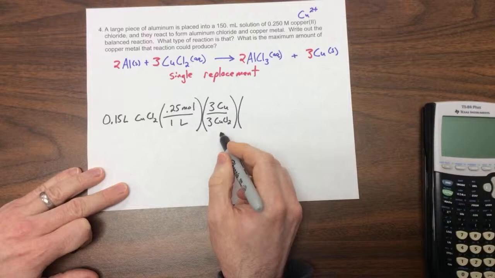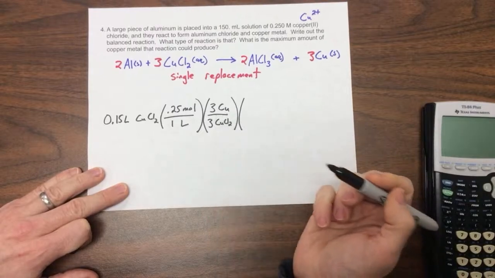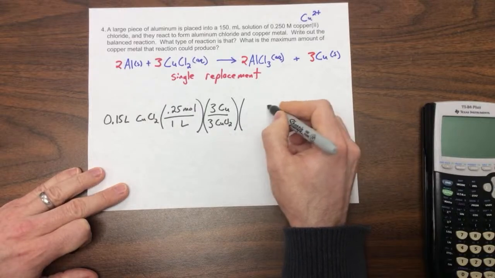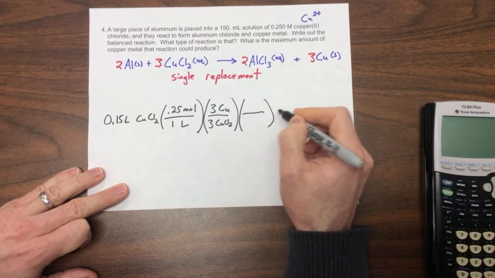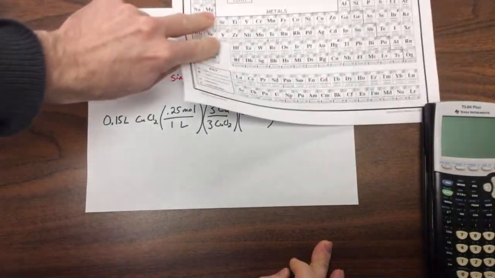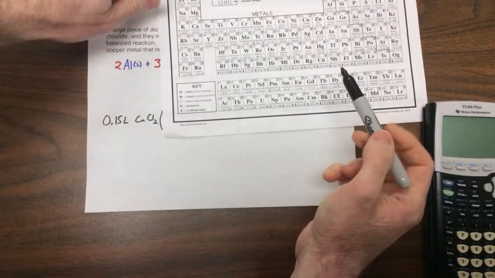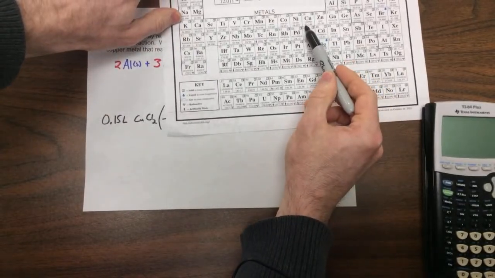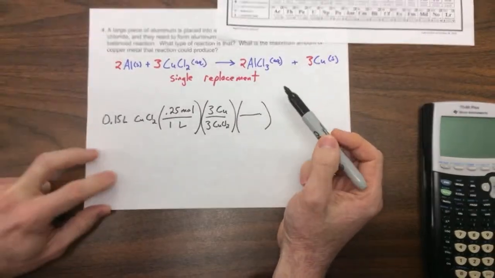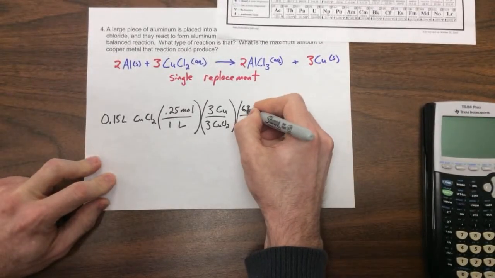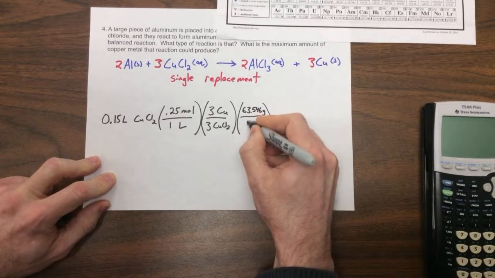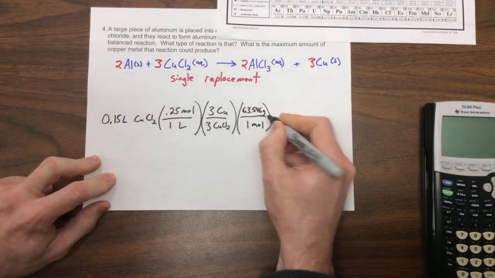Last step. Now we could stop there and simply get moles of copper, but let's go ahead and solve for grams of copper. In order to do that, we need the molar mass of copper itself. To get the molar mass of copper, we look back on the periodic table, and copper right there is 63.546. All right, and we're going to put that on the top: 63.546 grams is 1 mole, okay?